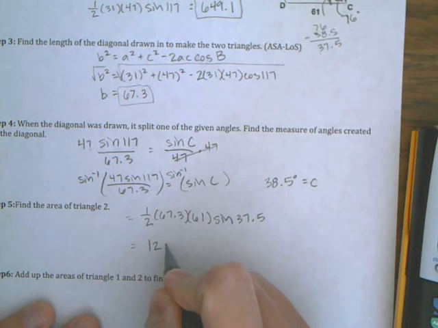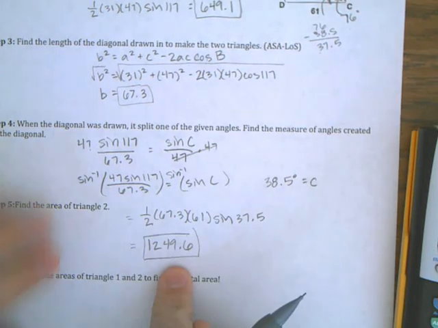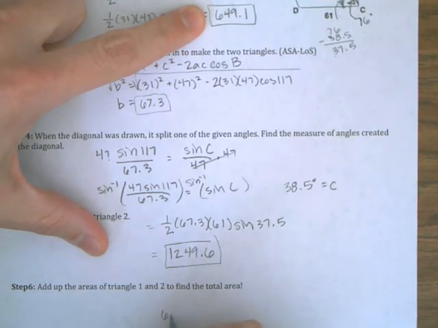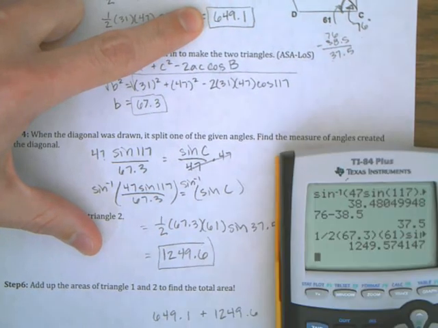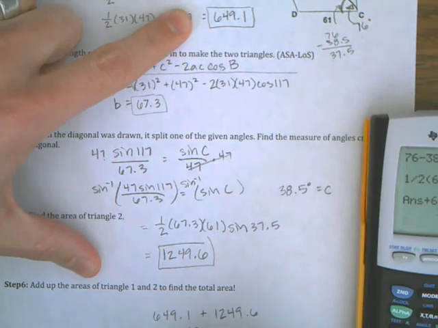The area of triangle 1 was 649.1, so the total area of this quadrilateral is 649.1 plus 1,249.6, which is 1,898.7. And again, you may or may not get off a little bit on these, but you should be relatively close.